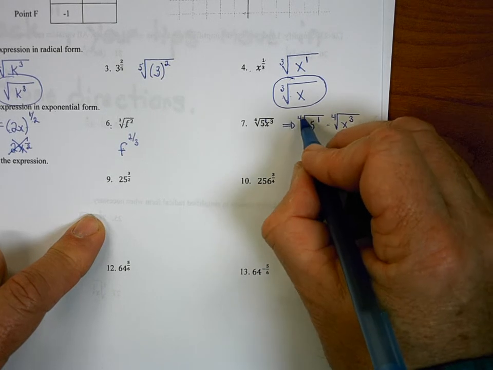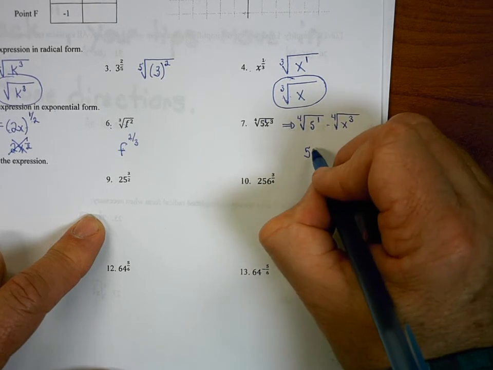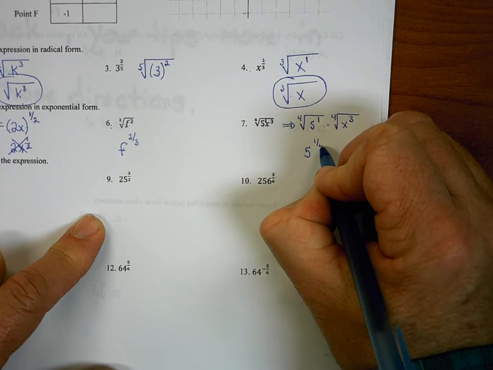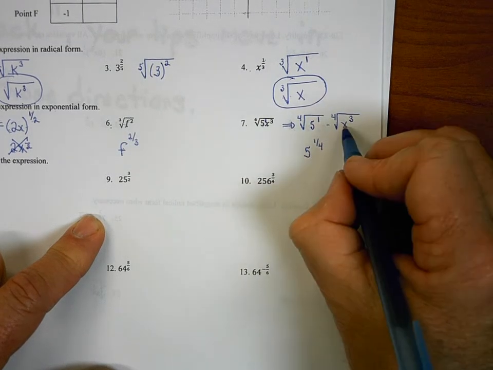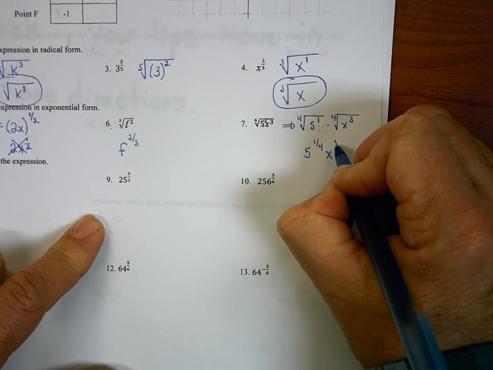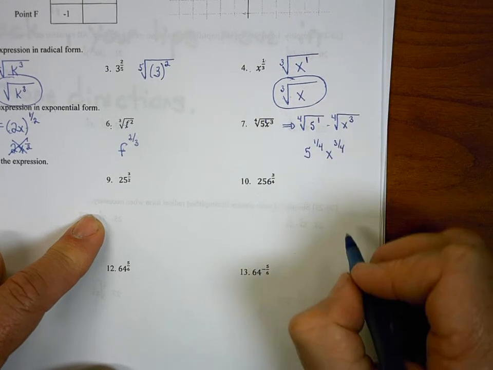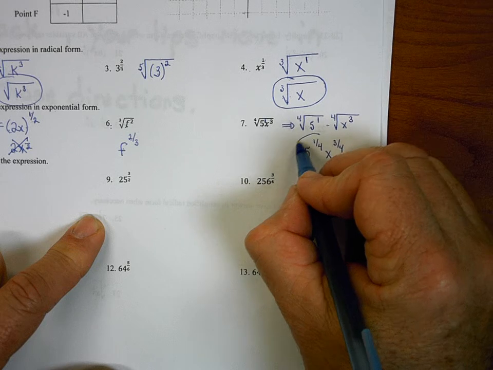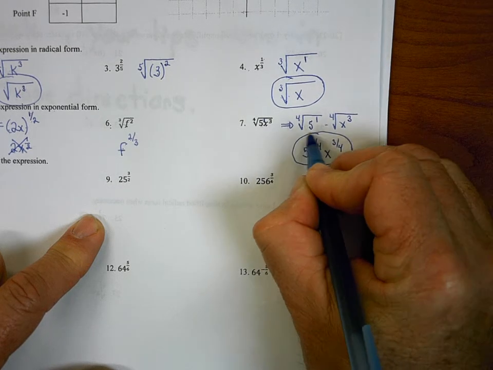Converting this first part into exponential form would become 5 to the 1/4 power. Converting the second part into exponential form, it would become x to the 3/4 power. Okay, so that would be number 7 in exponential form.